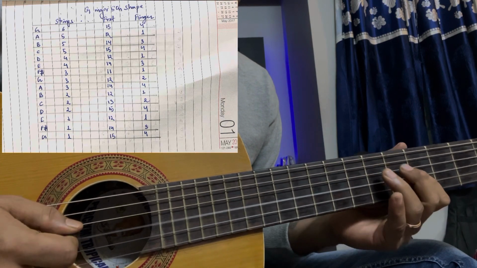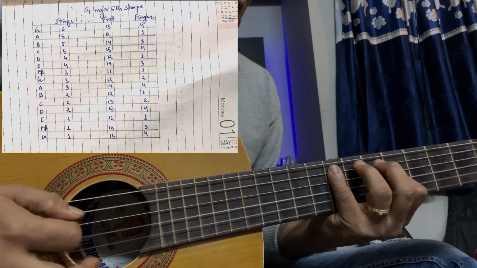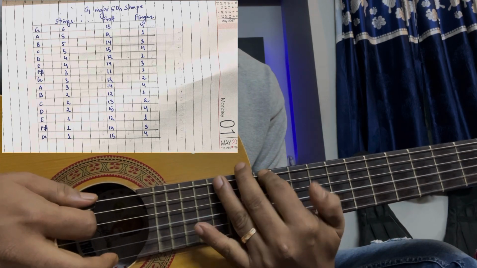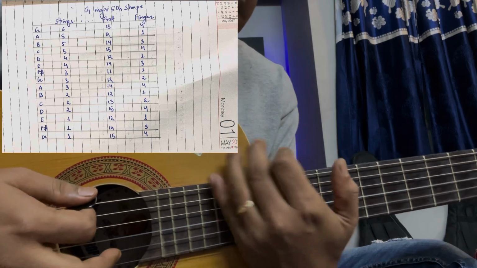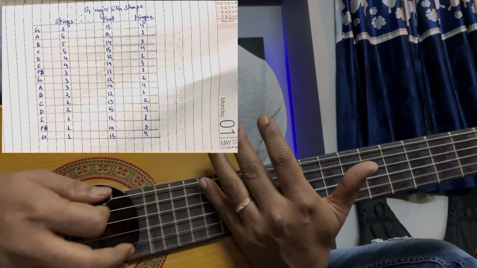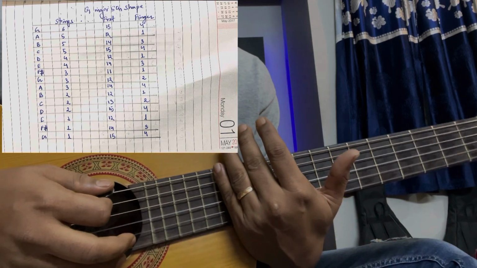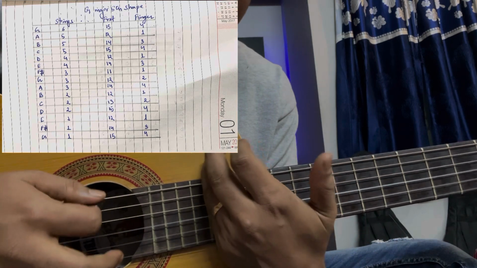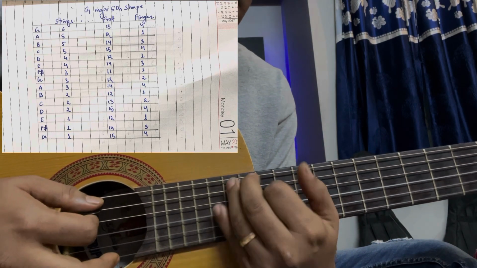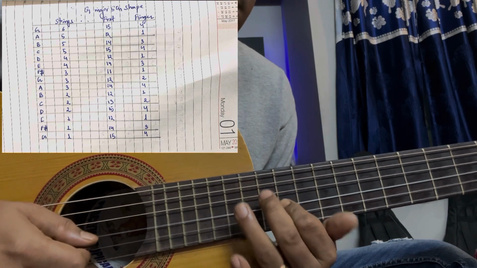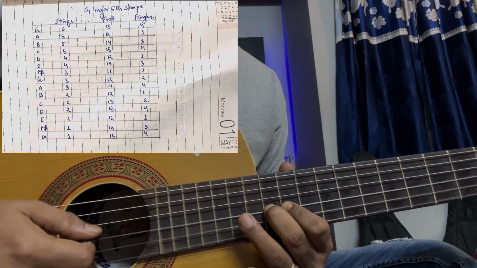So we are doing the same thing in the G major scale, starting at the 15th fret. That is why the fret cutout is not there. That is why I'm having problems. Now, okay, so we have done up till this. Okay, up to the G string.